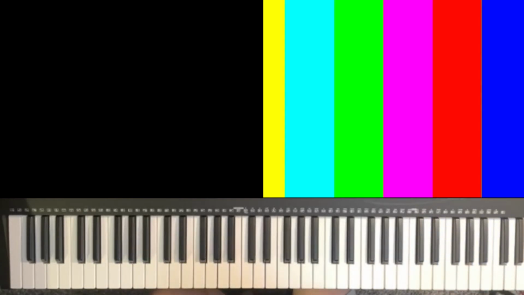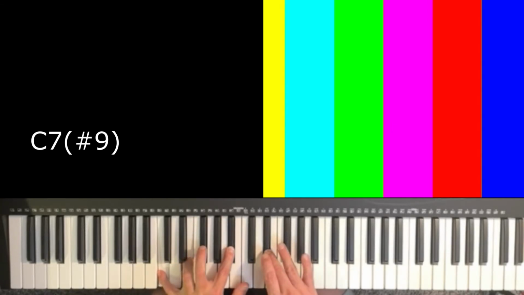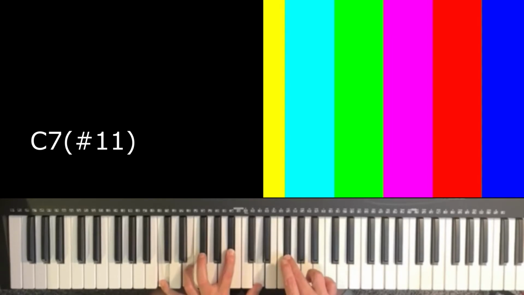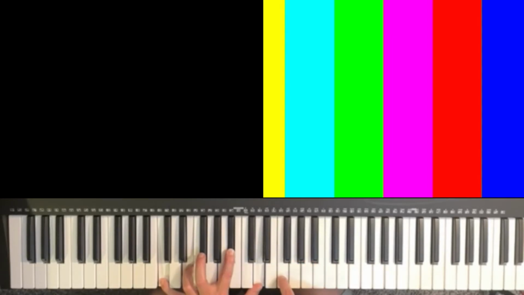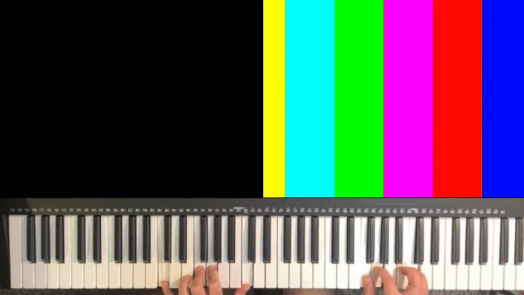Love that. So there are 2 11s. Remember I said there are 3 9s: C9, C flat 9, C7 flat 9, C7 sharp 9. There's also C7 sharp 11, which doesn't clash with the third. All right, so there's 3 9s, there's 2 11s. There's C11, which is just a suspension. Take the 3, move it up a half step to the 4.